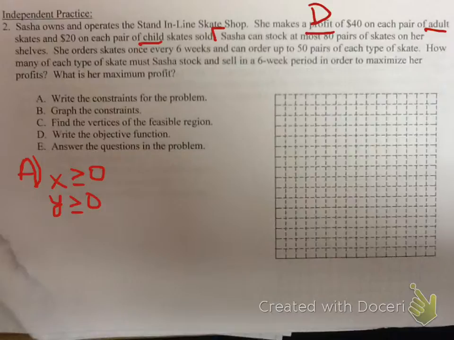What kind of skates are we talking about again? Children's and adults. Put those together. X plus Y has to be... Again, ignore the 40x plus 20y, that's for part D. X plus Y has to be what? Less than or equal to 80. Because I am trying to say that the most I can have is 80 pairs of skates. If I put all the child and adult skates together, the biggest number has got to be 80. Everything else should be less than, but it could be equal to that.